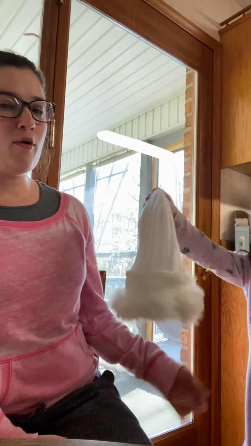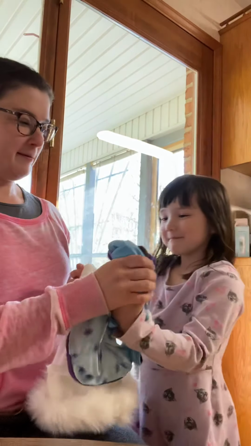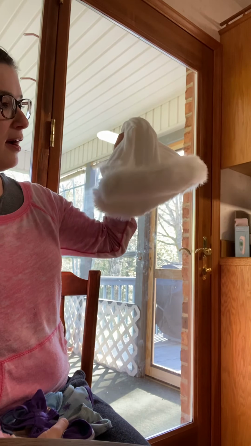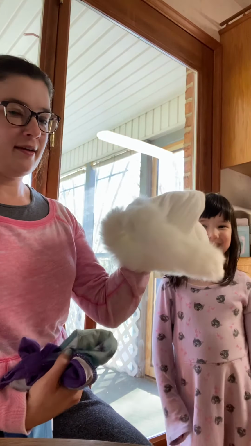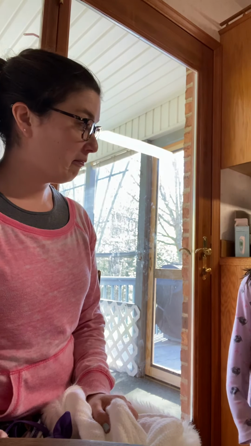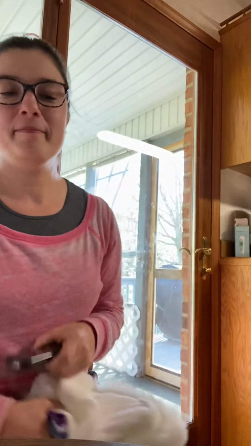Mama, which one should I wear today? Oh, what are you choosing between? A swimsuit or a winter hat? Well, how will we find out and decide? Well, let's talk about it.